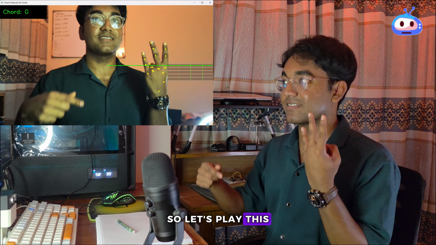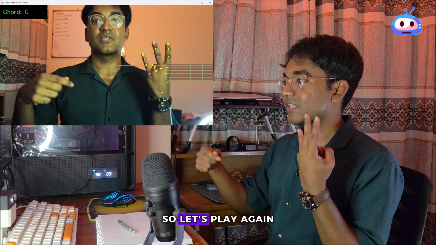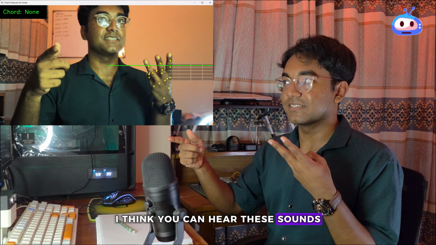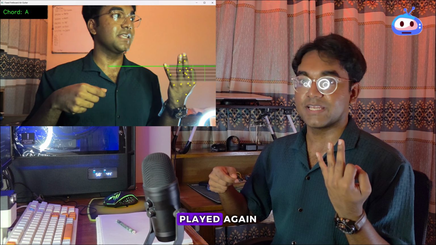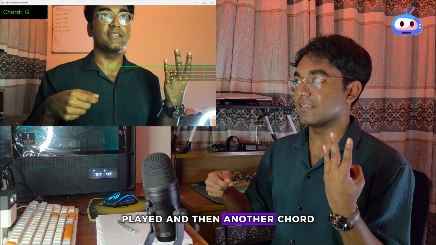So let's play this. You have already seen the G major chord displayed. Let's play again. You can see when my hand goes up or down across this green line, it plays the chords. Like again, again. I think you can hear these sounds. So I think you have the demo: my three fingers are up, this is A major, and I'm playing the chord. I just played again, the chord shifted, played again, and then another chord.